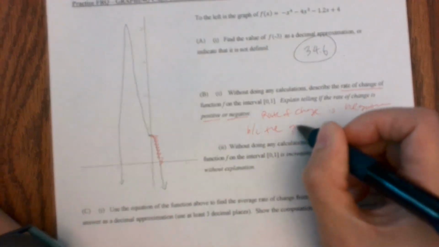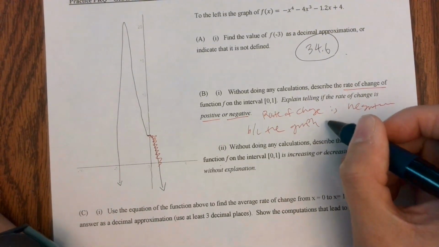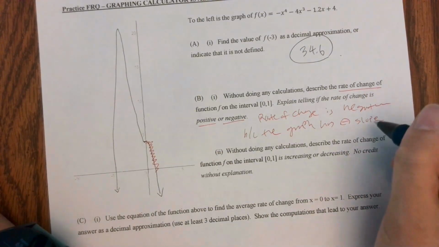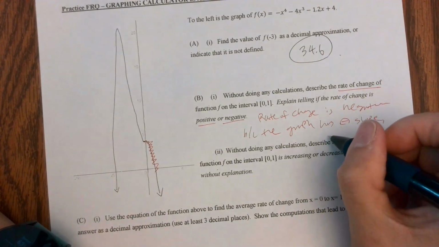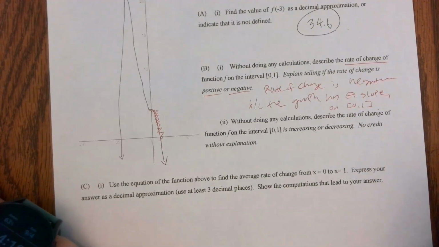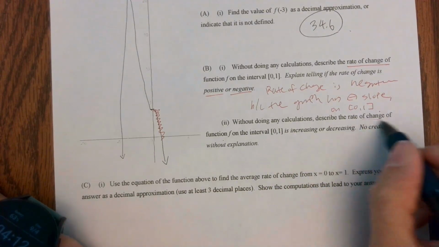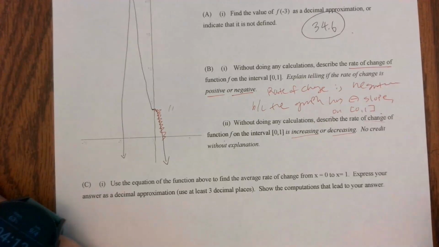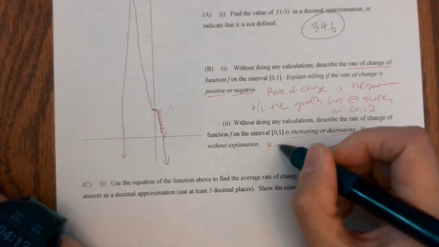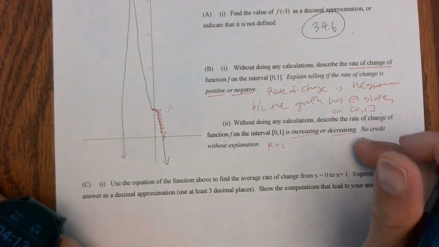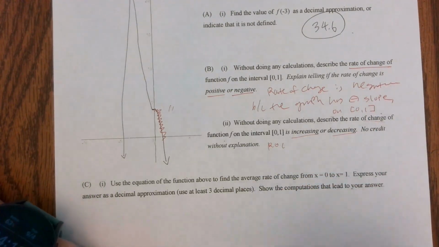because the graph has negative slope, or the graph is going down, or the graph is decreasing. All of those are possible on 0 to 1. Now it's asking about the rate of change increasing or decreasing. That looks like a part of the sad face. This is concave down, so the rate of change is decreasing because the graph is concave down between 0 and 1.